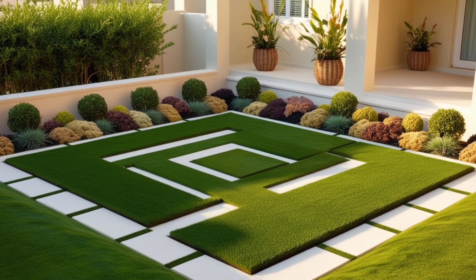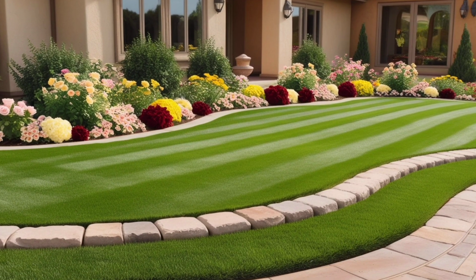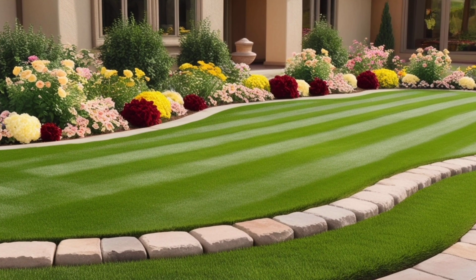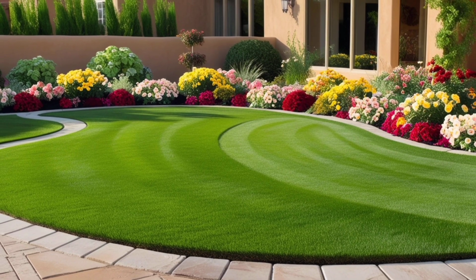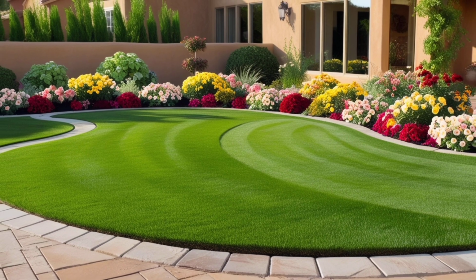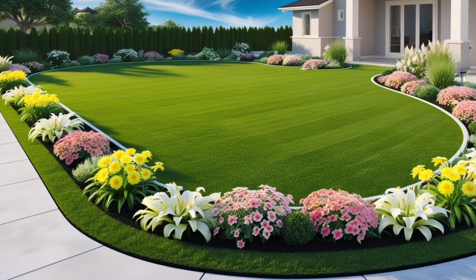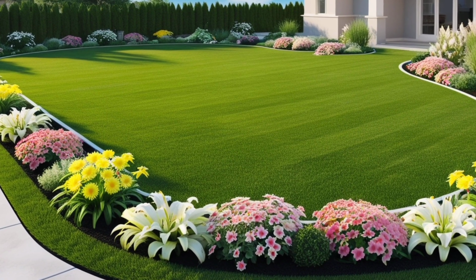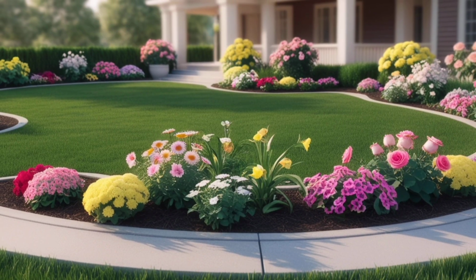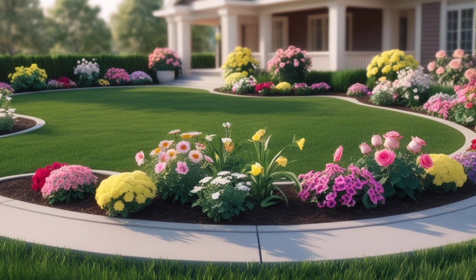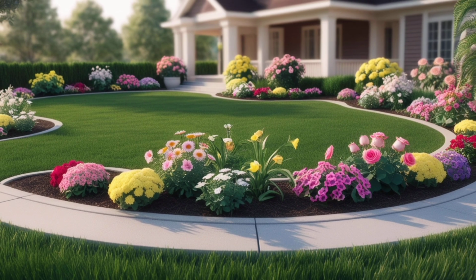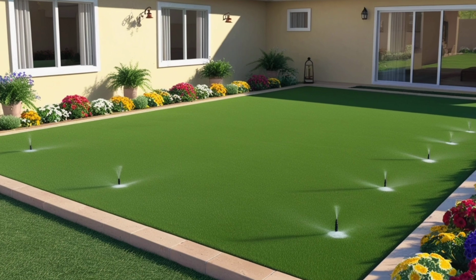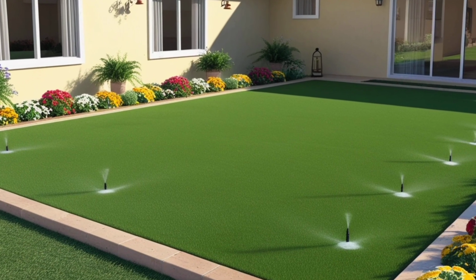So what exactly is a geometrical lawn design? Simply put, it's about using clear, defined shapes like squares, rectangles, circles, and even triangles to create a unique layout in your lawn. These shapes bring structure and a sense of order, making your outdoor space look neat and stylish. Plus, geometrical designs make it easy to plan out different sections of your lawn, like seating areas, garden beds, or pathways.